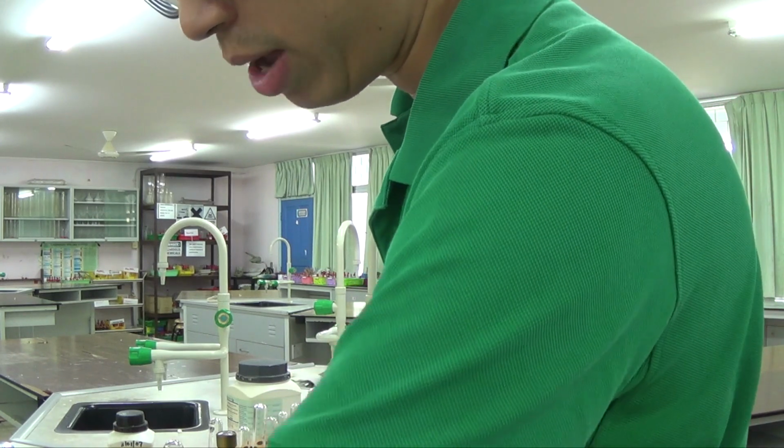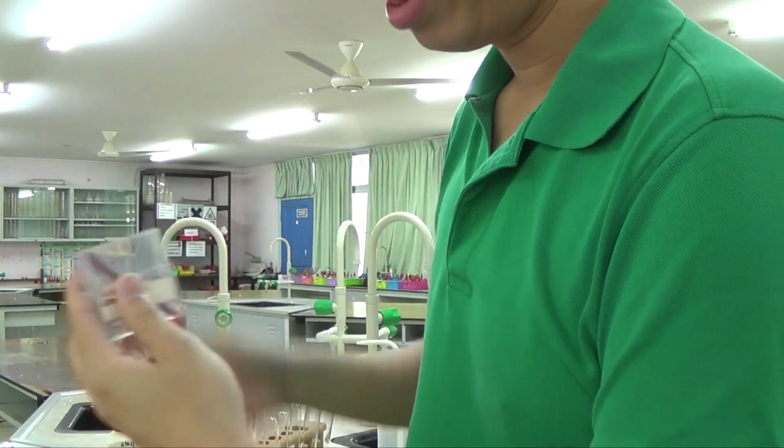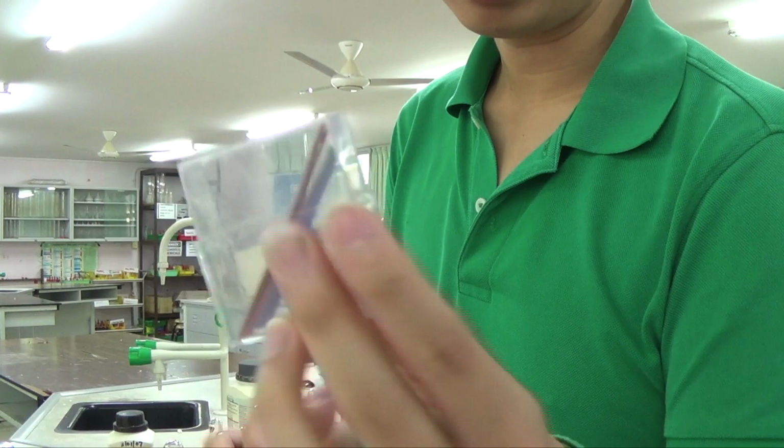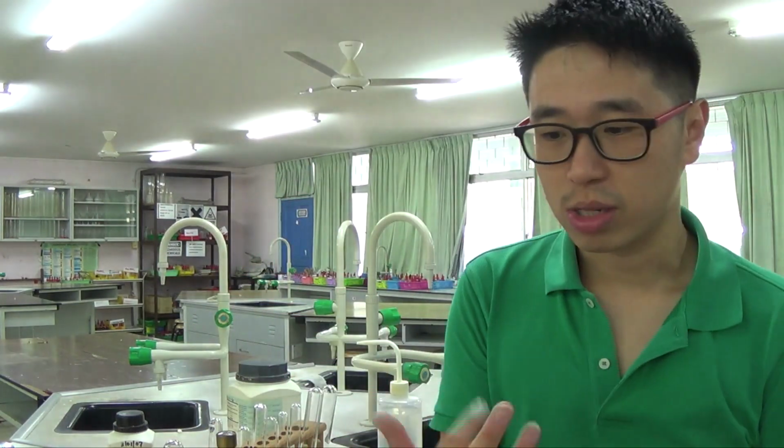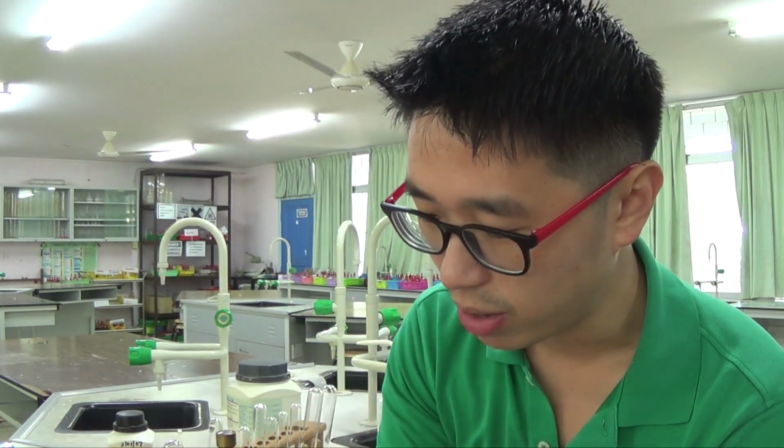And I have here some litmus paper because we are going to be producing ammonia gas. When sodium hydroxide reacts with ammonium ion, there's actually a reaction that's happening, but it's not actually part of your observation. Let me write the equation for you first. So NH4+ reacting with OH- will give you NH3 plus H2O.